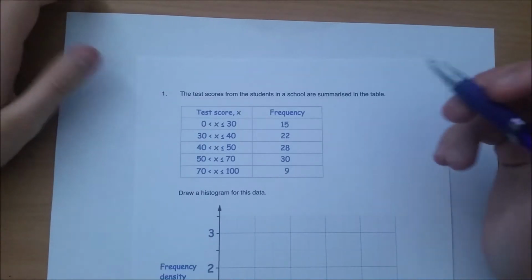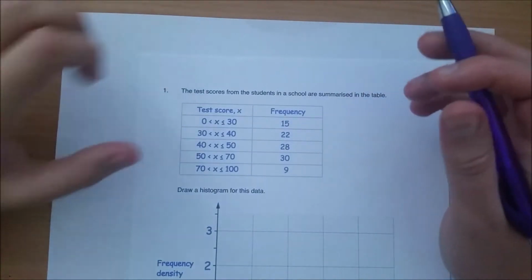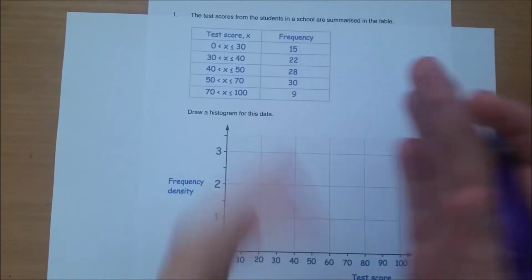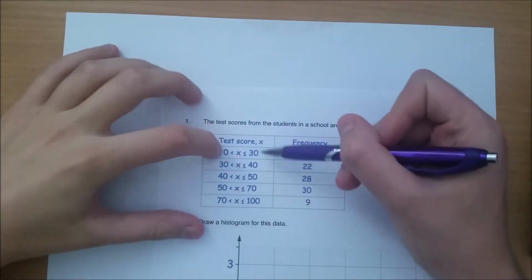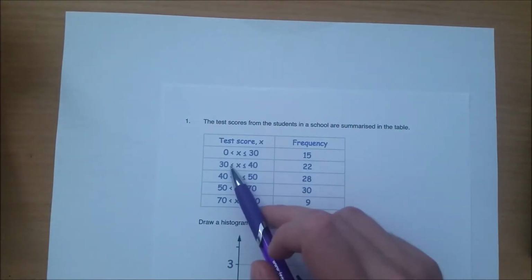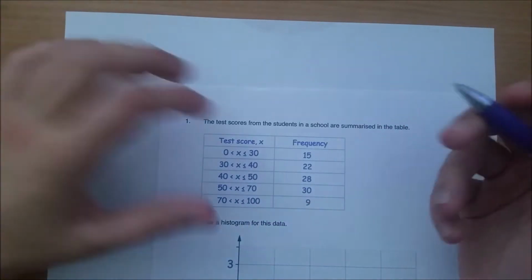What we're going to look at now is histograms. A histogram is a little bit like a bar chart, except the bars can be different widths. So if we look at the test scores here, the first one goes from 0 to 30, so the width is 30. The second one goes from 30 to 40, so the width is 10.